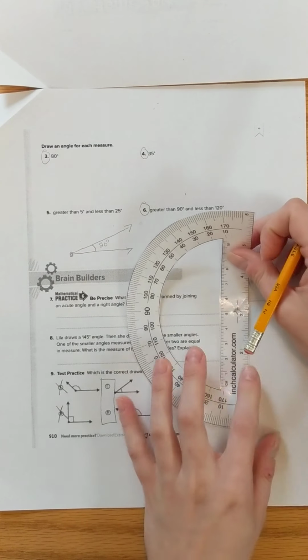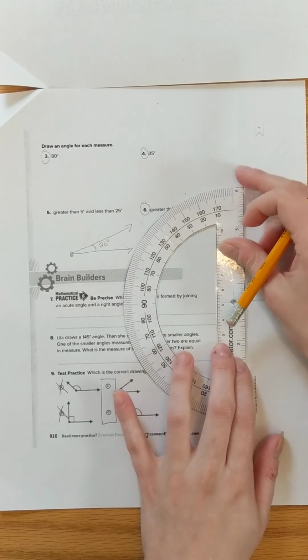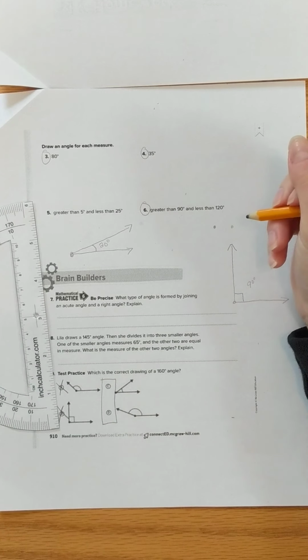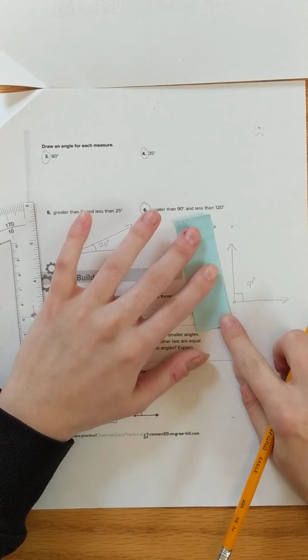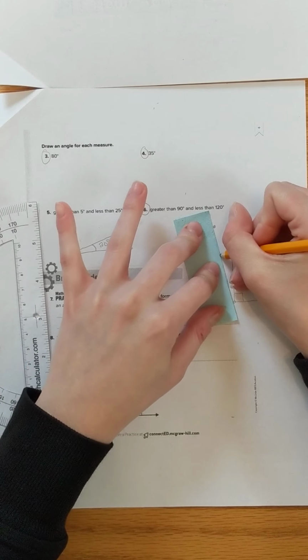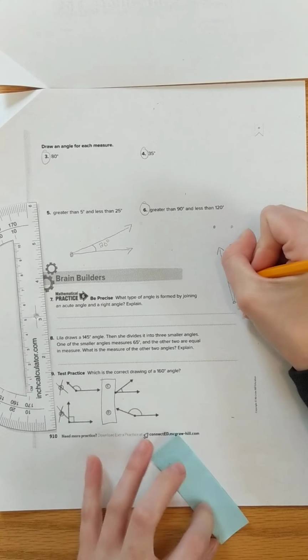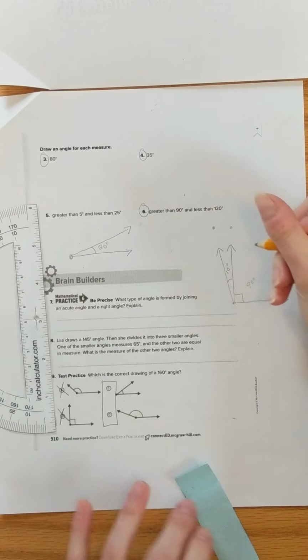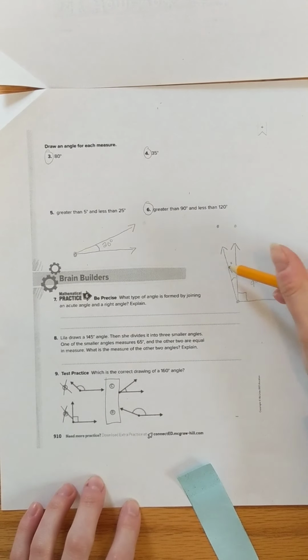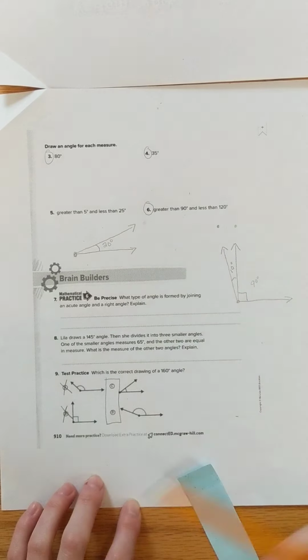So if I line this up and I go to 10 degrees, okay, so I made a 90-degree angle and then I made a 10-degree angle. So I joined a right angle and an acute angle. So what type of angle did I just make?